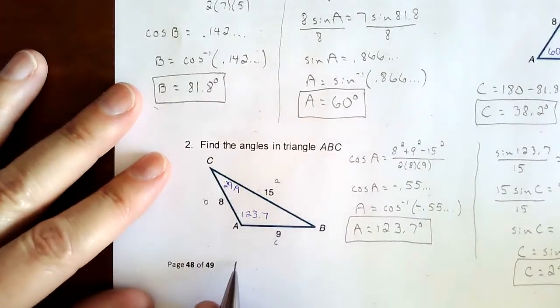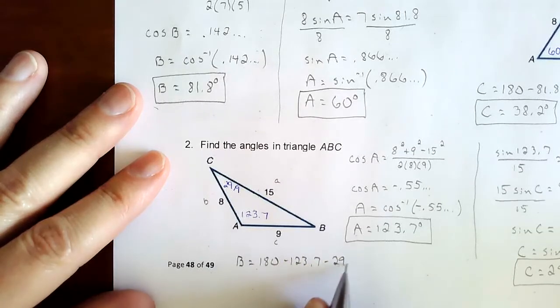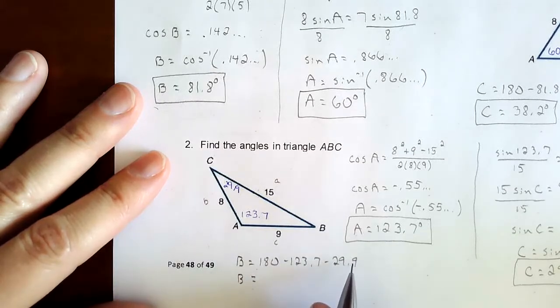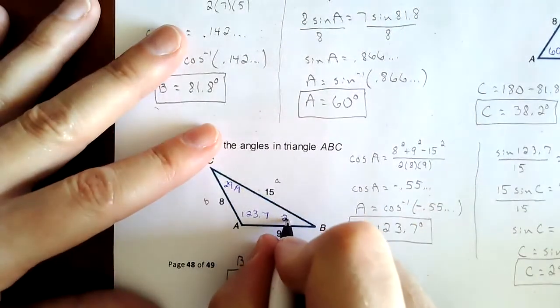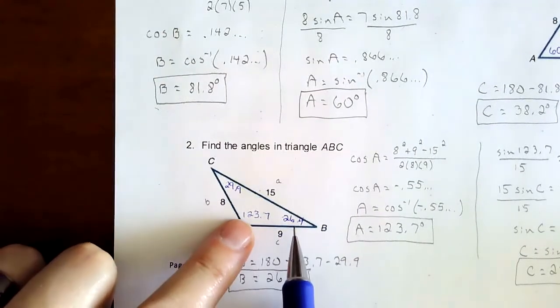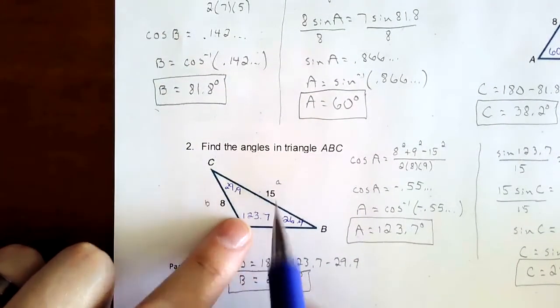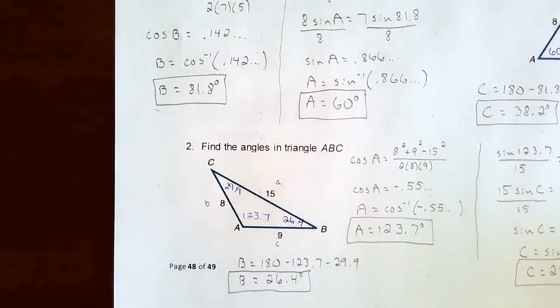So angle B is going to equal 180 minus the 123.7 minus the 29.9. So B is going to equal, if you throw that into a calculator, 26.4 degrees. All right, and then I throw it on my picture for one last little check. Smallest side, smallest angle, biggest side, biggest angle. So everything lines up very nicely. And these angles are reasonably close, which makes these sides reasonably close in length.